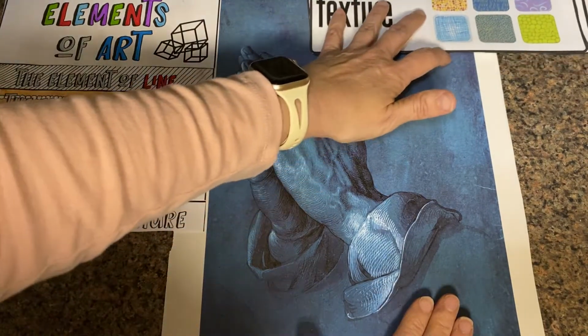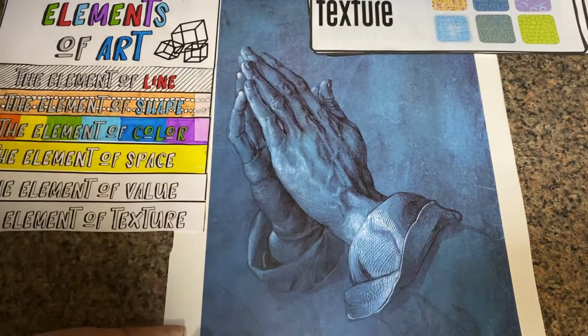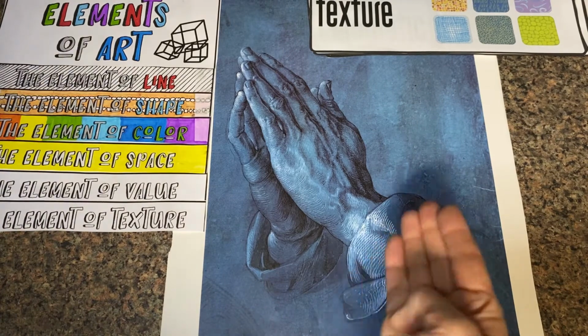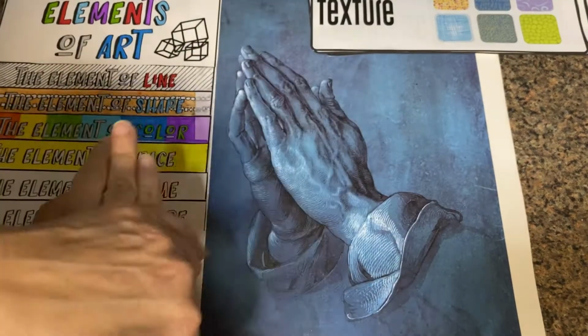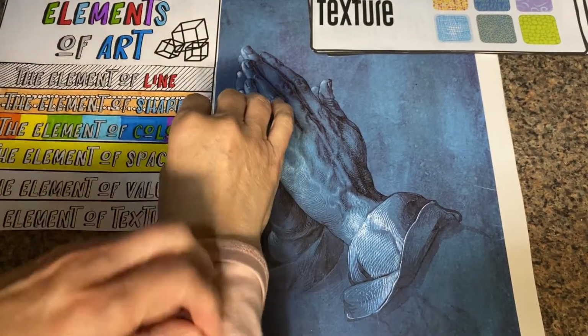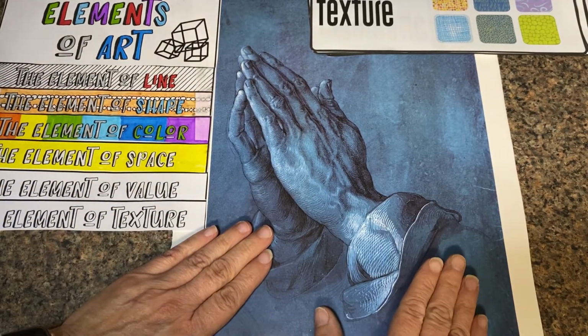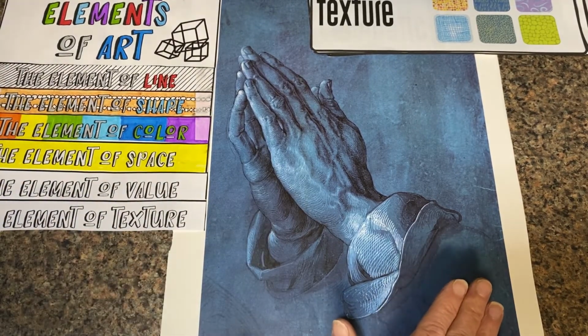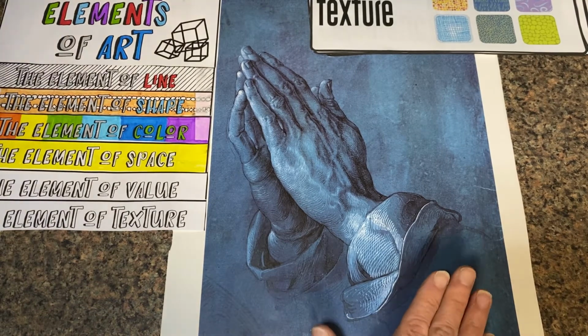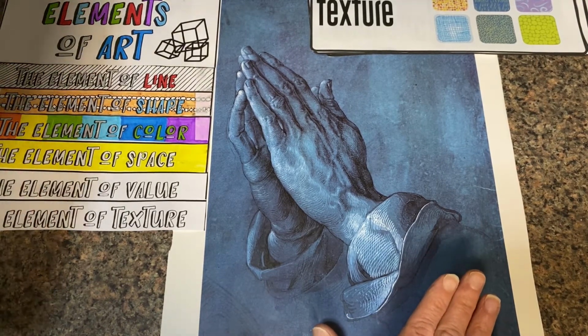We are not going to be able to feel this particular picture, but the way that it has been done, the skin is sort of rough. The clothes have a texture to them, and so that's what we're looking at in this particular picture. So we're going to be looking at monochromatic. Say that again, monochromatic.